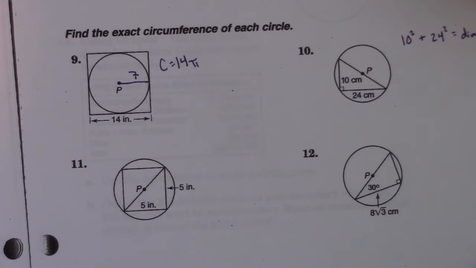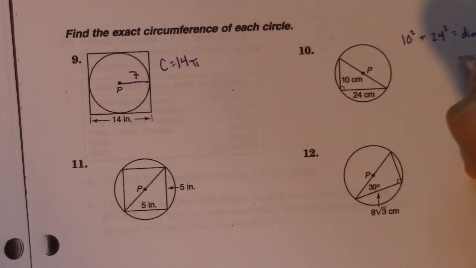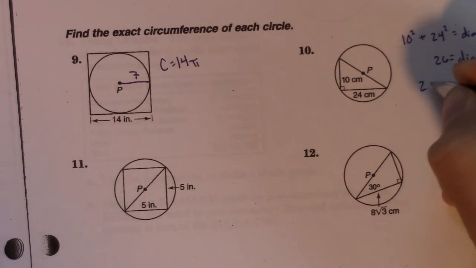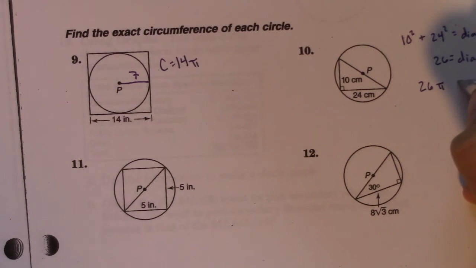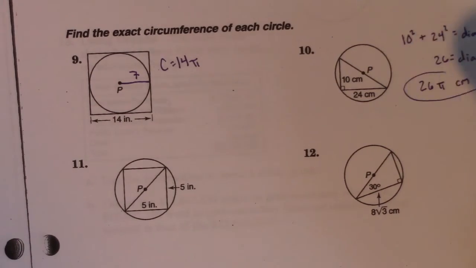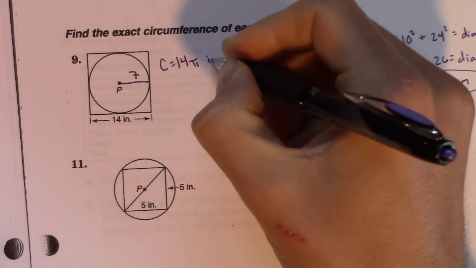I think it's 26. 24 squared plus 100, 676 square root, yeah, it's 26. Hey, I almost knew it. So our diameter is 26, which we could turn into our radius, or we could just slap our pi on there. 26 pi centimeters. I guess I should have added inches over here.